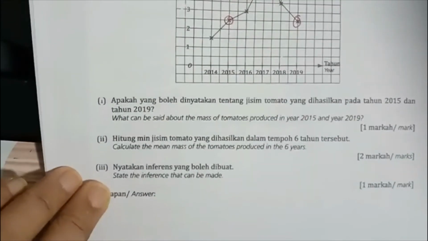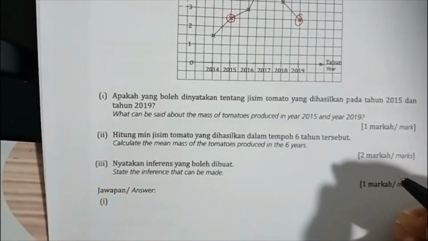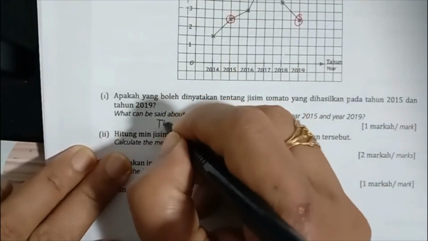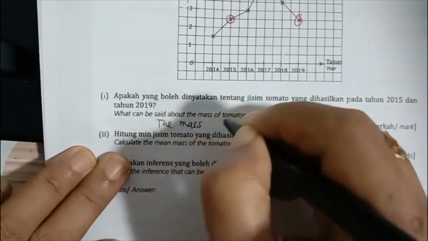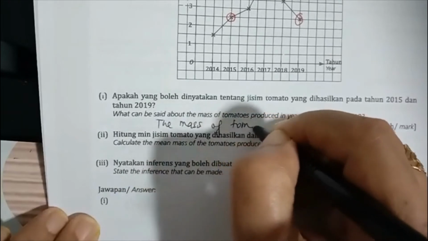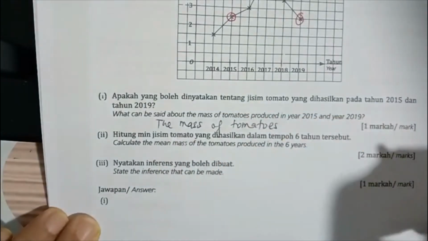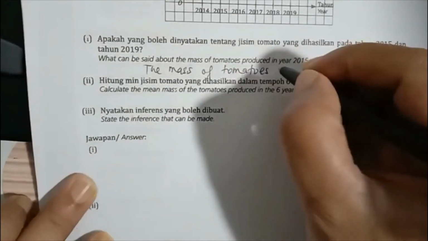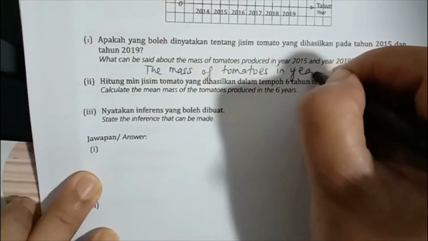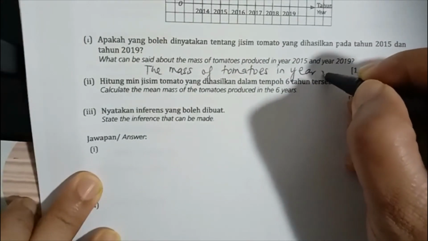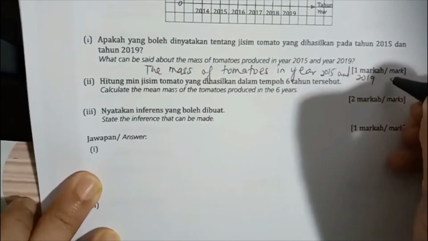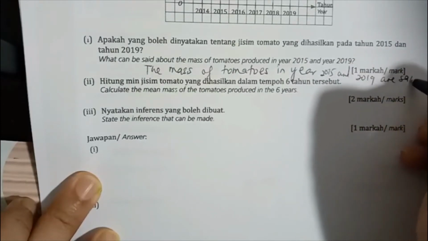So what can be said about that 2 years? So we can say the mass of tomatoes in year 2015 and 2019 are same.